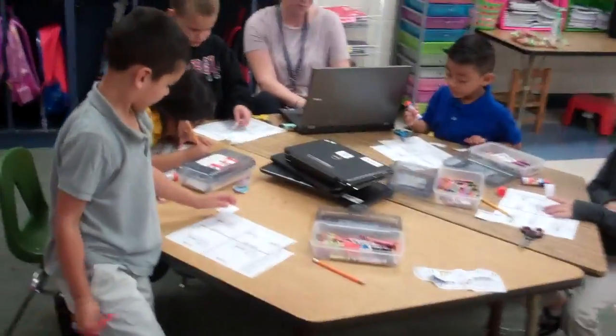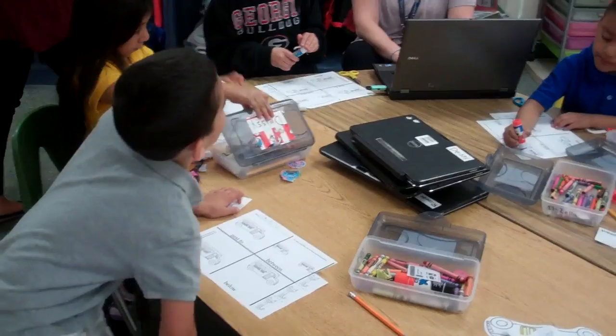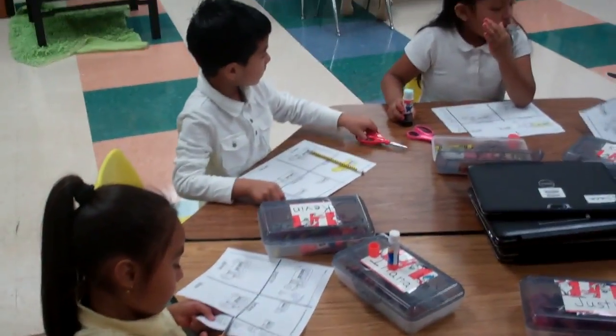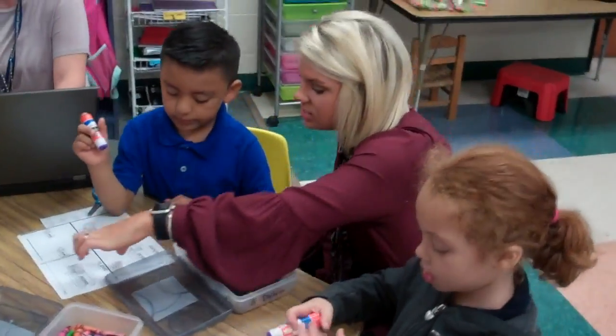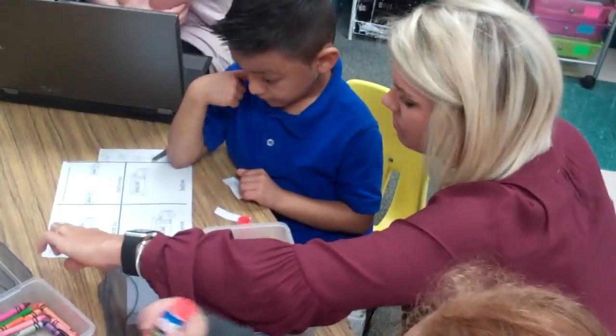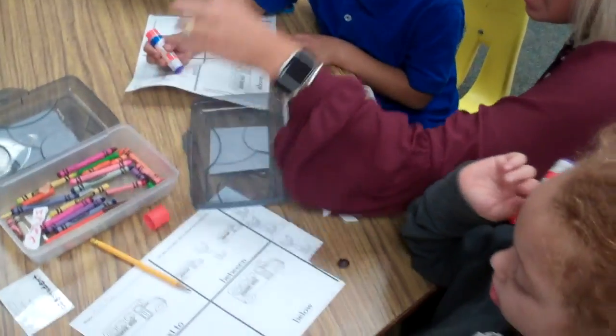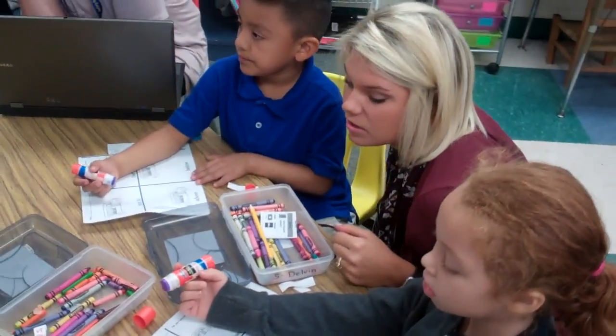Remember guys, you can go up and look at the chart if you need to. Where's next to? Think of this as the front, and this is the back. What's next to? Think of this as the front of the bus, and this is the back. Look up there.